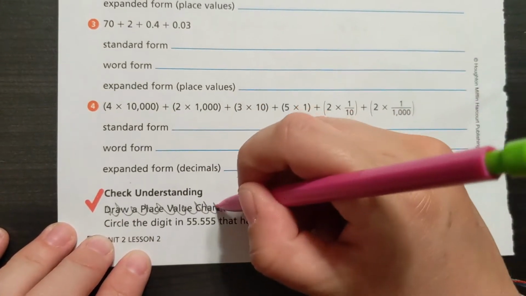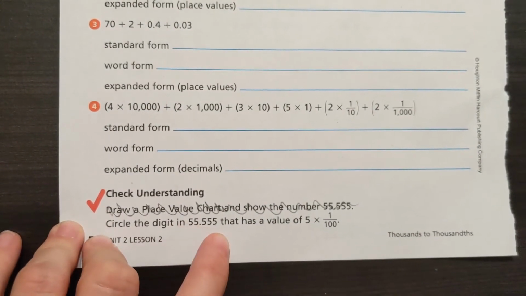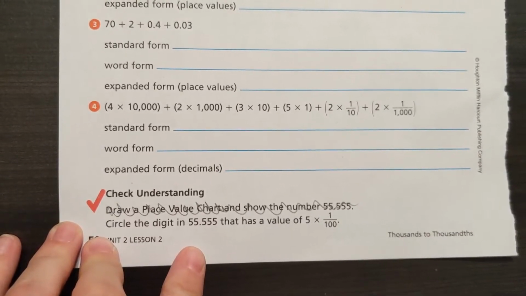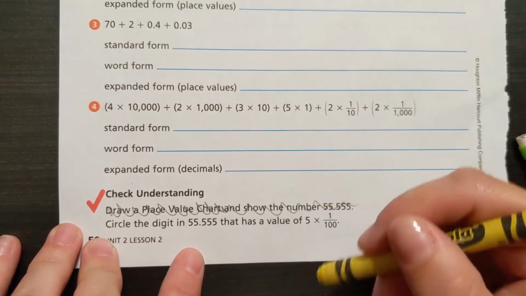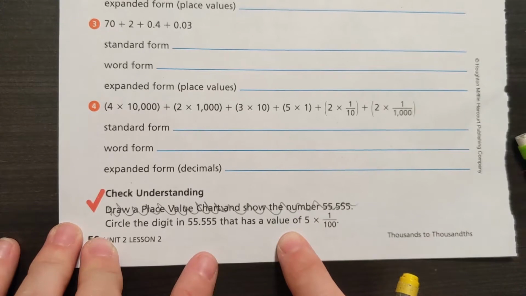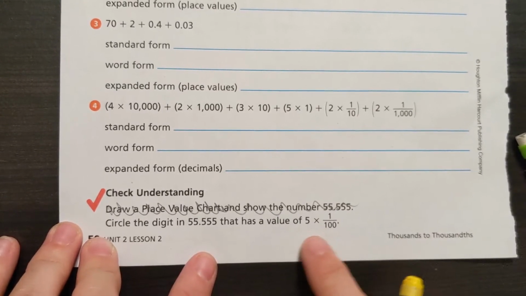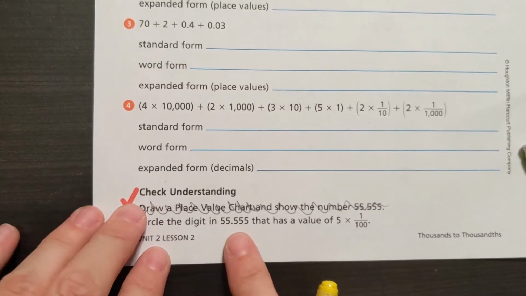But we are going to answer the next part. Circle the digit in this number that has a value of 5 times 100. So what they want, I want you to find yellow. What they want is for you to circle or highlight which of these 5s has a value of a 5 in the hundredths or 500ths. Think it through, pause the video, and come back with your answer.